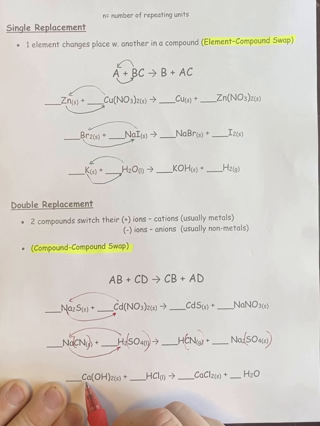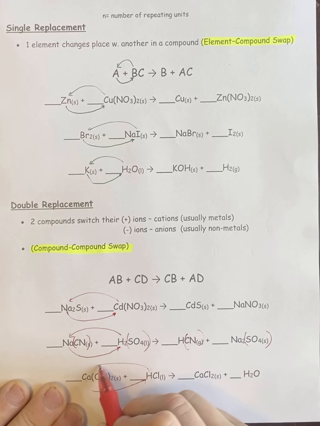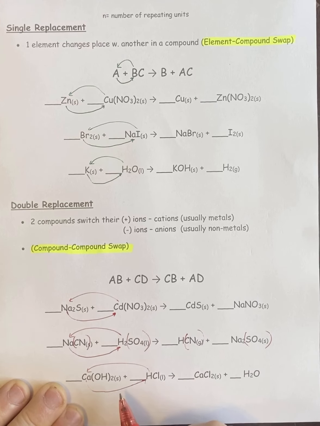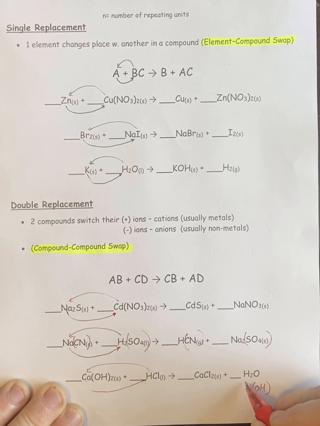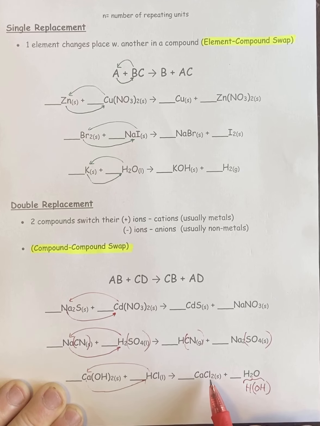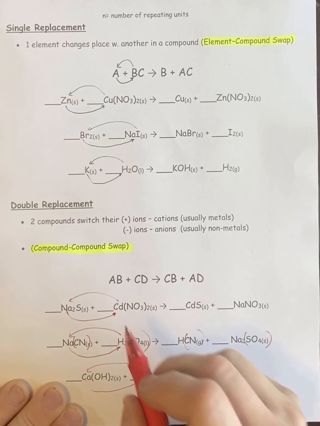And then the last one, calcium is going to trade places with hydrogen in this case to make H with OH, otherwise known as H2O. That's what it would look like, but we're never going to write it that way. That's why it changes form. And then calcium is now going to be with chlorine. So these are double replacement reactions.